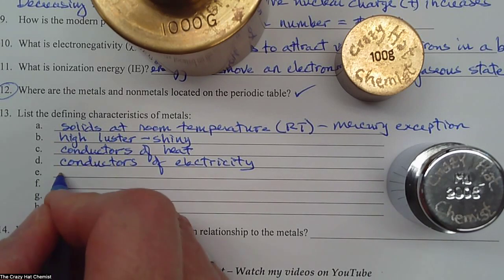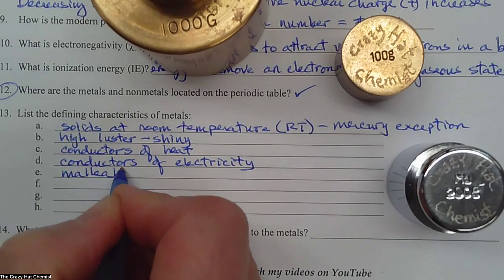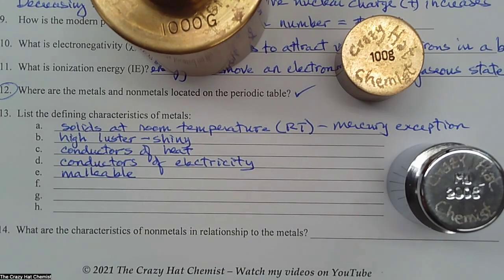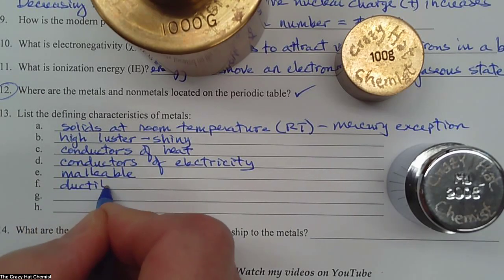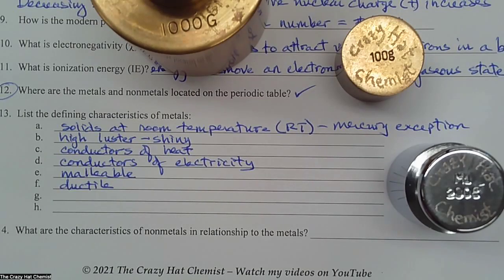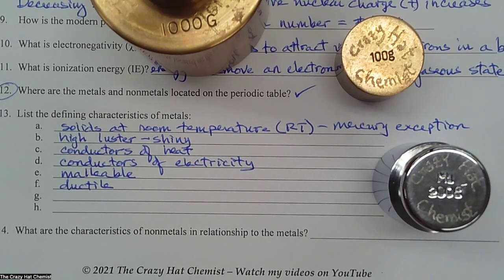Also, metals are malleable and metals are ductile. Malleable and ductile mean that metals can be hammered out into sheets, like aluminum foil, for example, or they can be drawn into wires, like the wires within your home or apartment, so that they can conduct electricity.